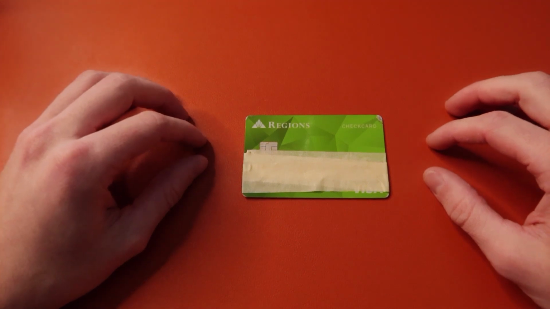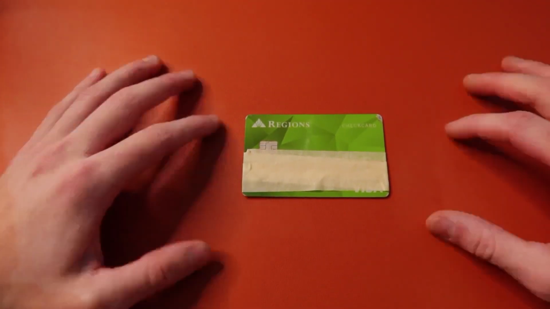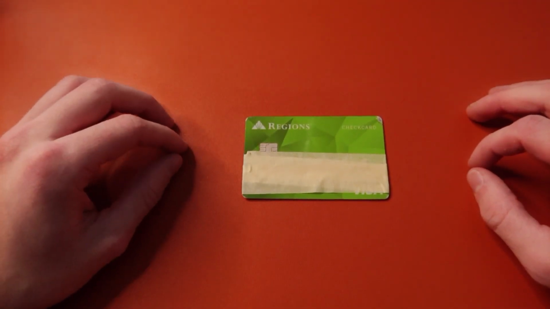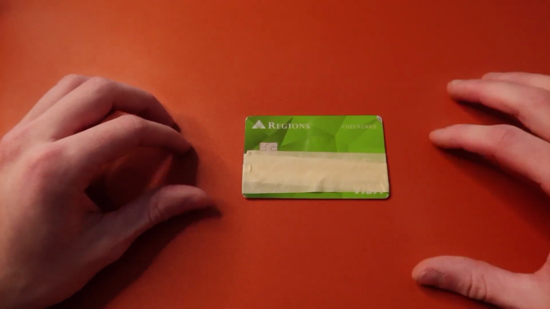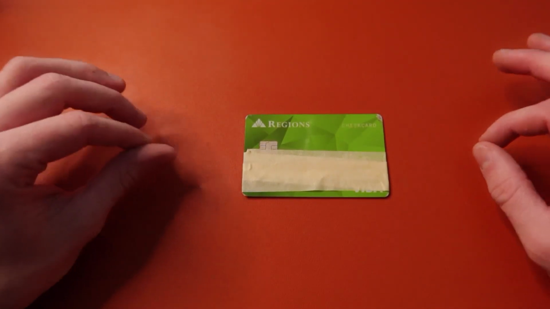In this video, I'm going to show you how to find the CSC, or the card security code, on your debit card. The reason that you'd want to know this is that the CSC, also known as the CVV or security code, is often required for online transactions. Knowing where to find it ensures smooth and secure payments without any confusion.